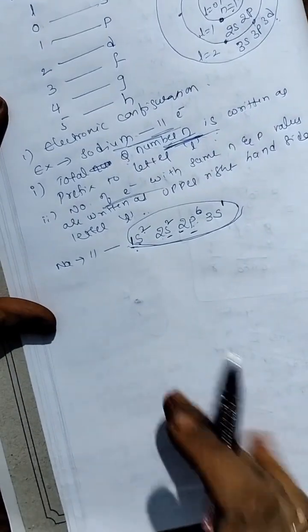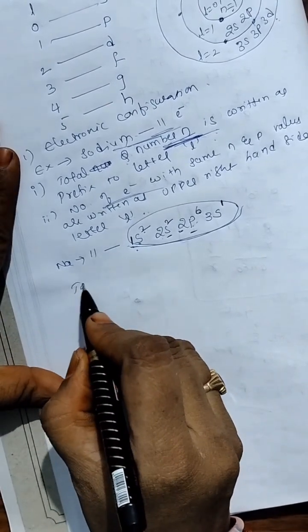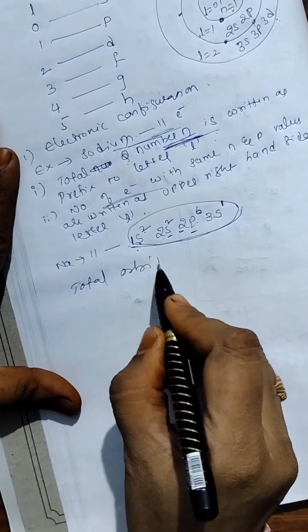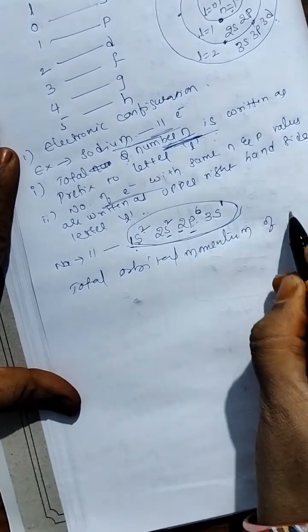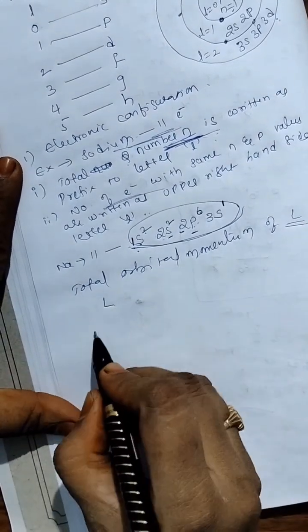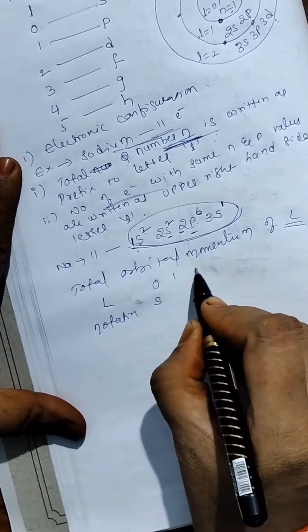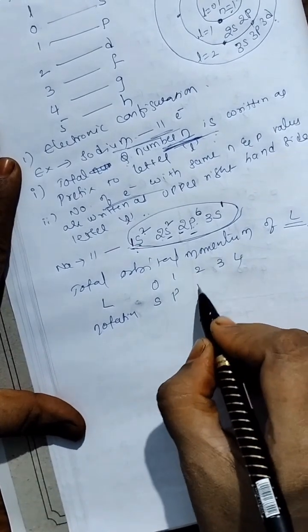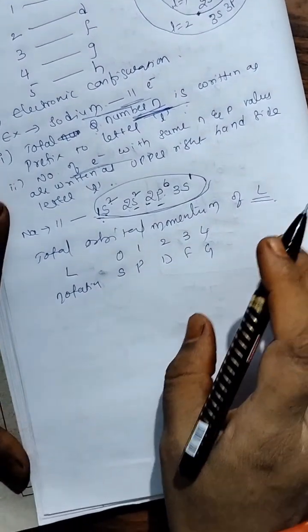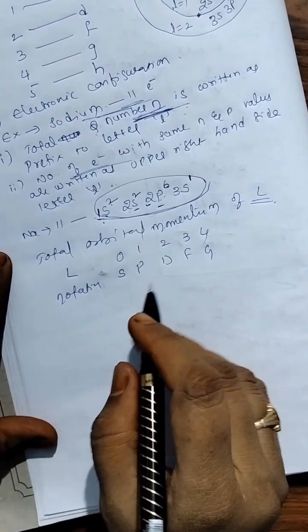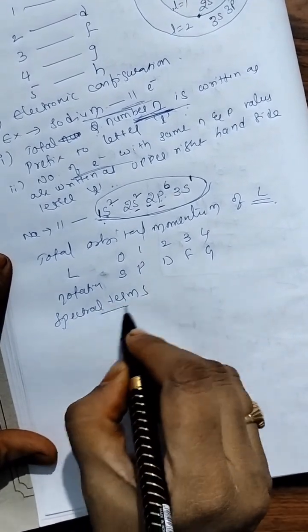Now next, the spectral notation to denote the total orbital angular momentum of the atom. We denote it with capital L, and the notation is the same: 0 means capital S, and capital letters S, P, D, F, G, and so on. Now how will we write the spectral terms? Let us see how we denote the spectral terms.